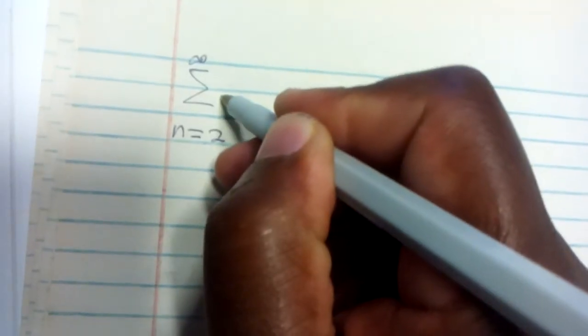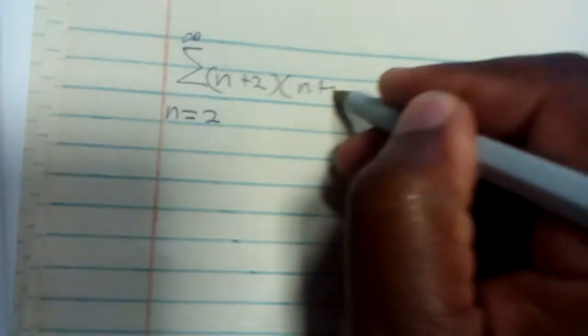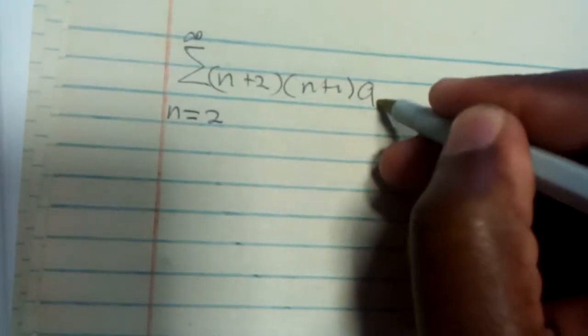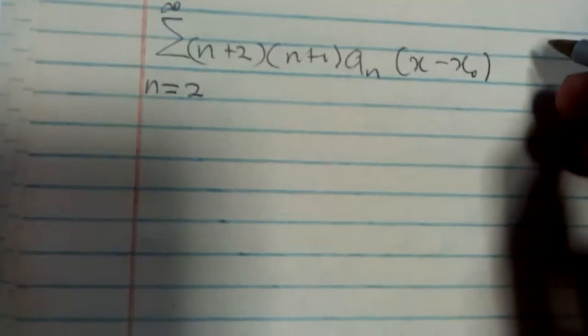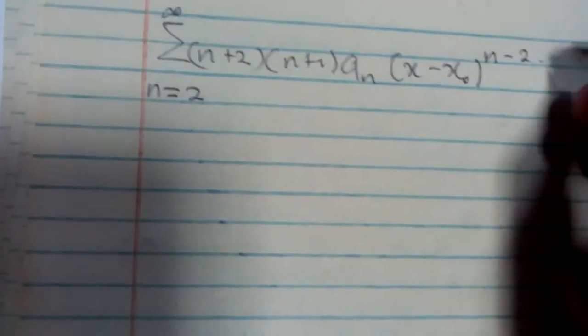Maybe one more example. It says write the series sum from n equal to 2 up to infinity of n plus 2 multiplied by n plus 1 by a_n by x minus x naught to the power n minus 2.